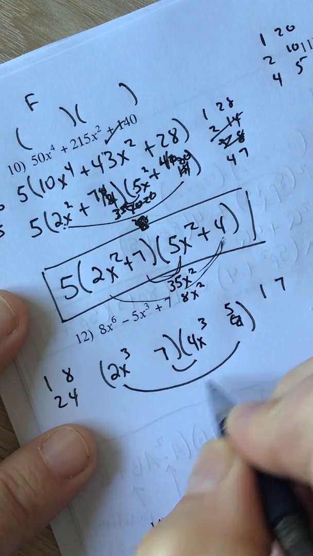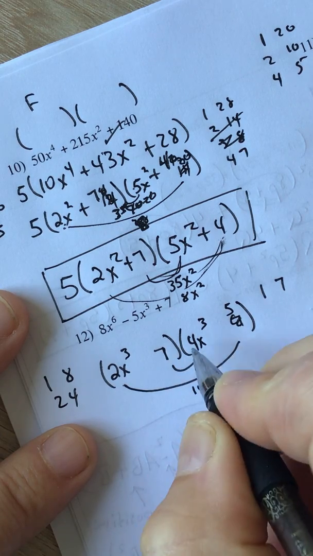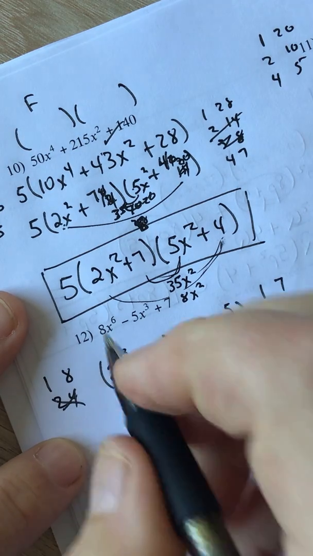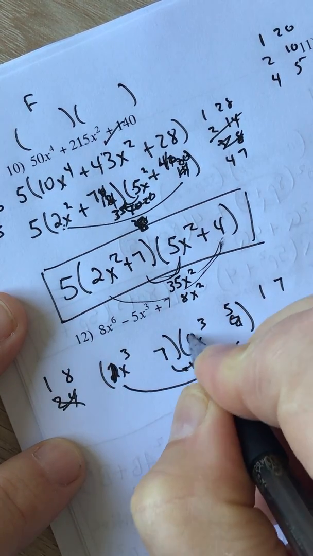Now the outers, 2 times 5 is 10. The inners, 4 times 7 is 28, so that's not going to do it. So it's not the 2 and the 4. So we'll try 1 and 8.